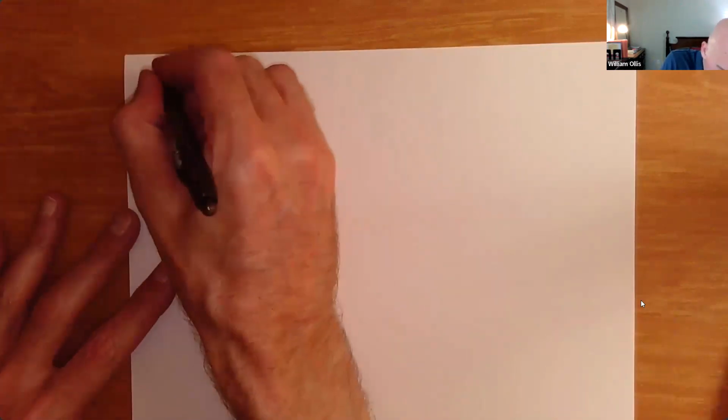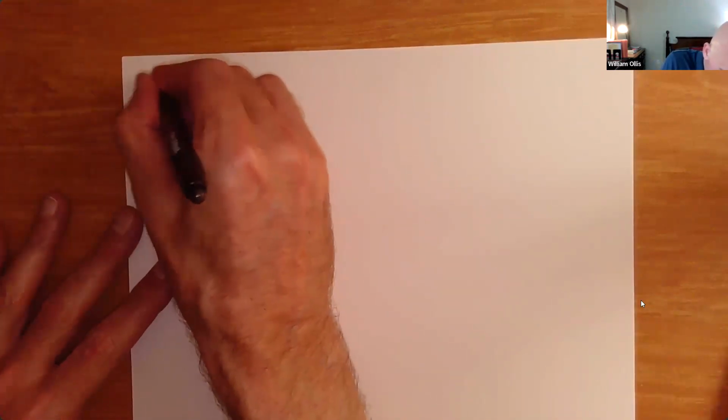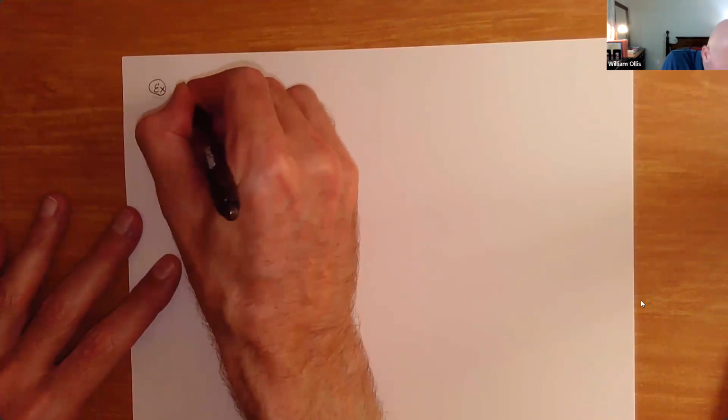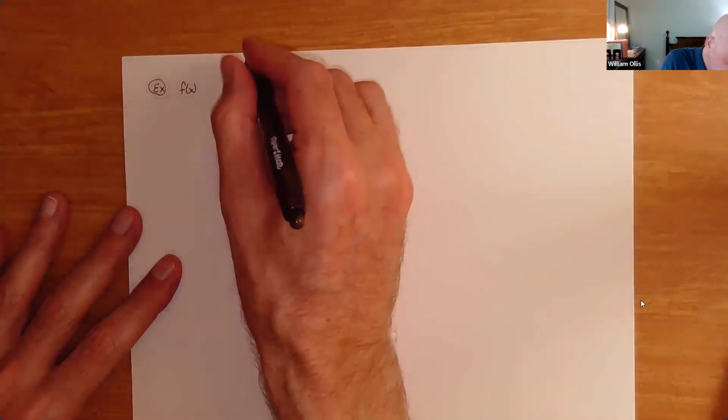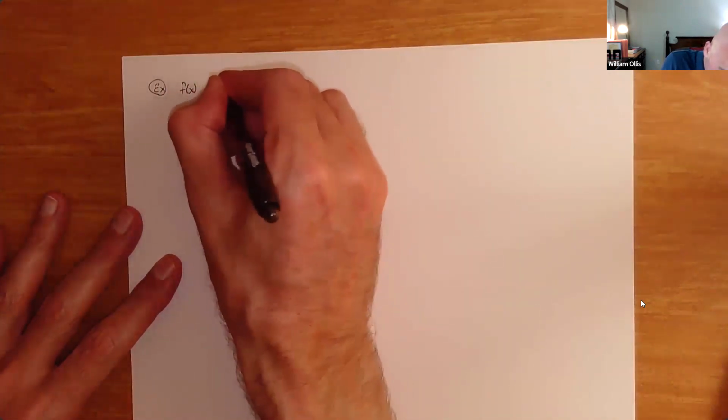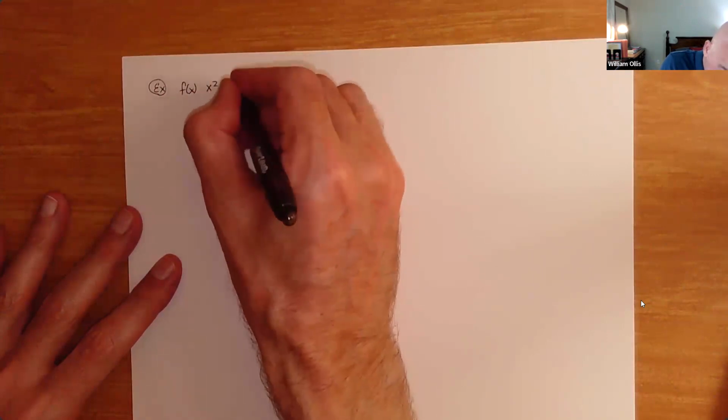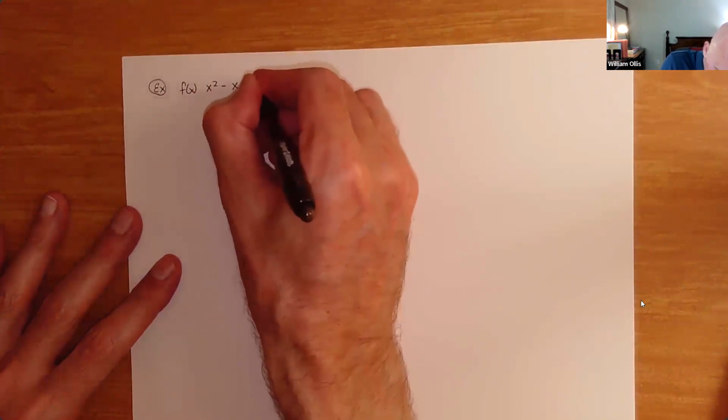The next example has to do with the mean value theorem. Now, the mean value theorem tells us about the tangent line that has the slope of the secant line. So let's start with a function. We have f of x equals x squared minus x minus 56.